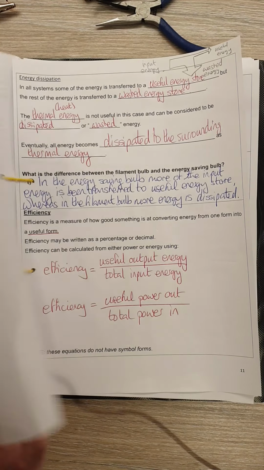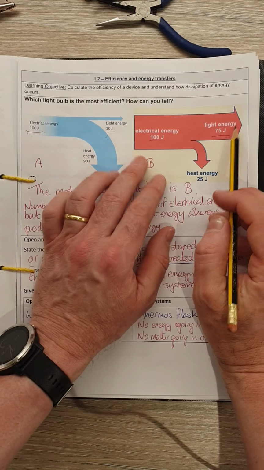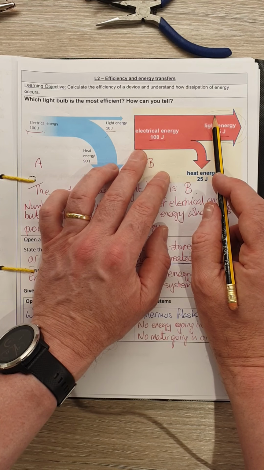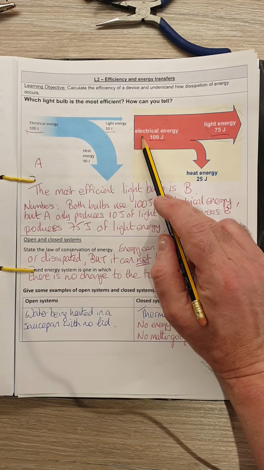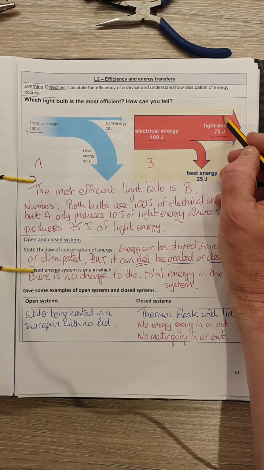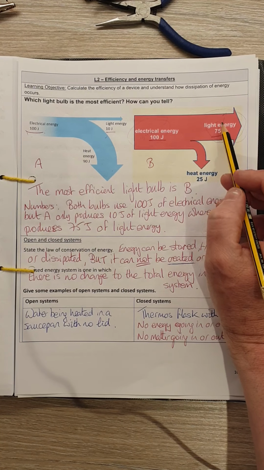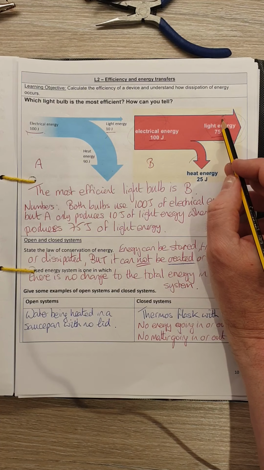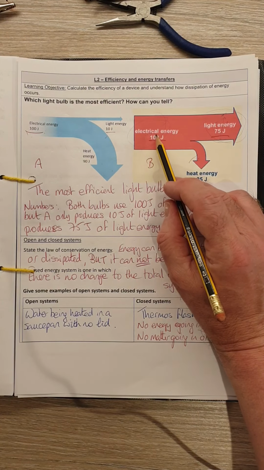Now, if we look at these diagrams, remember we're saying efficiency is how much useful energy has come out divided by how much energy has gone in. Clearly, because how much has gone in is shared between these two arrows, this number is always smaller than this number.